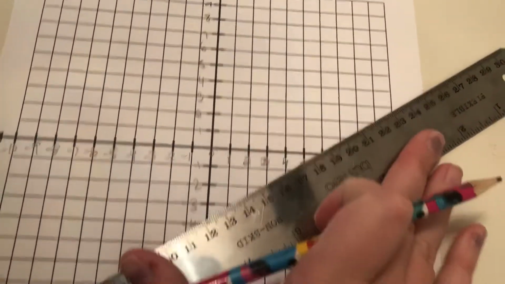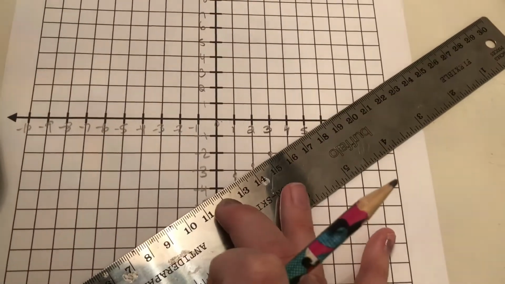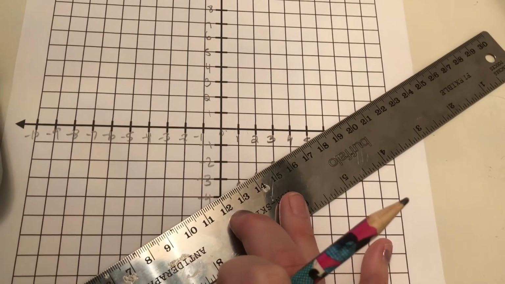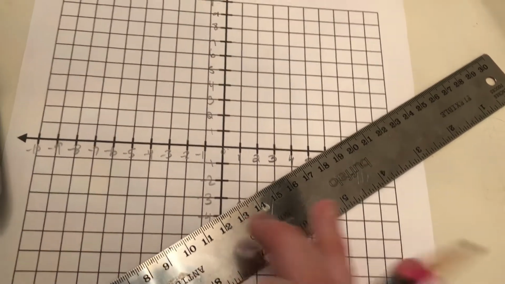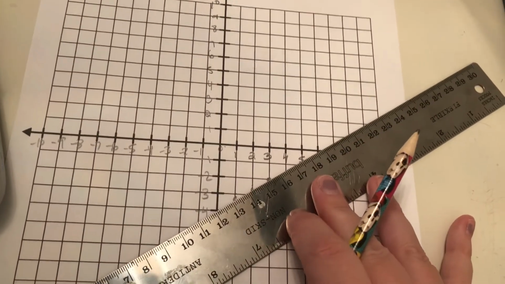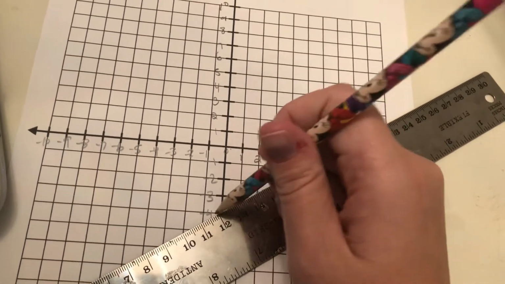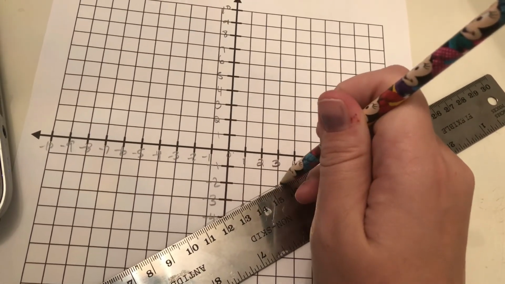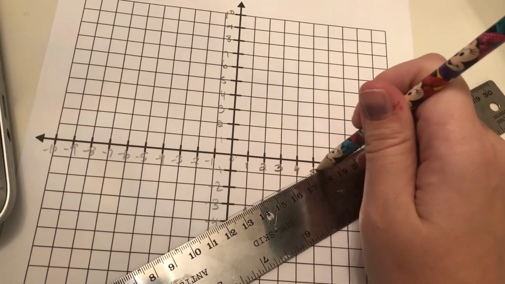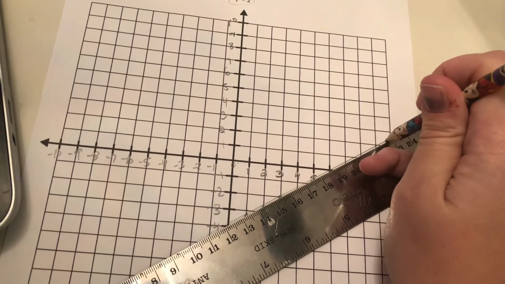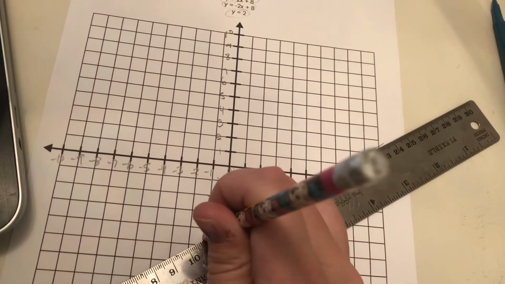I don't feel like I have enough right now to get a really solid straight line, but it would roughly be this. I'm off on mine, so you want to be super precise, and then you go as far as you can on both sides.